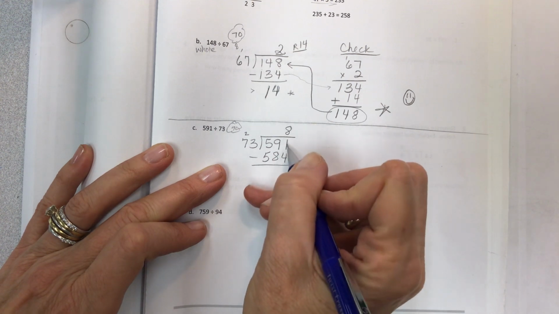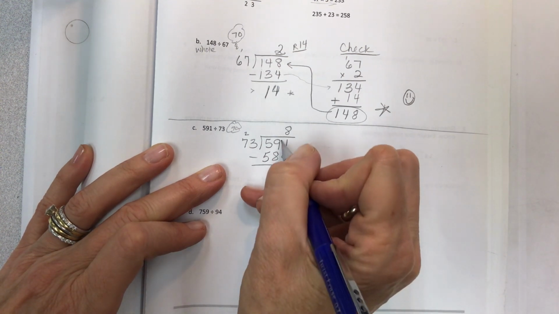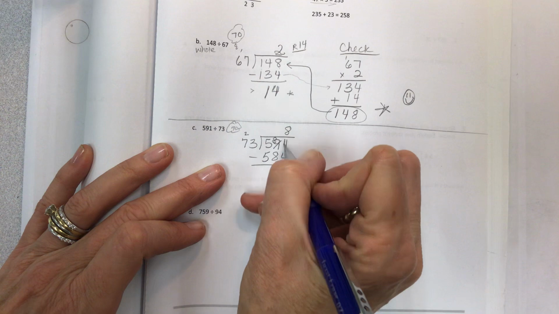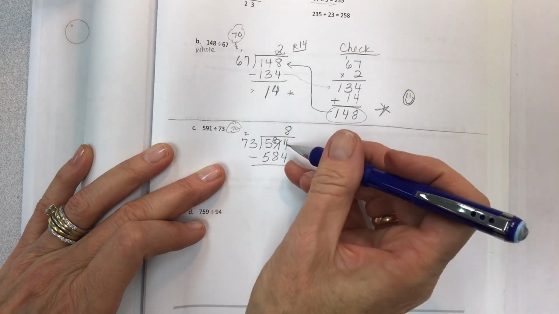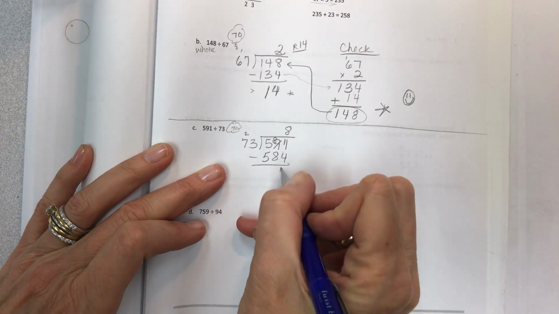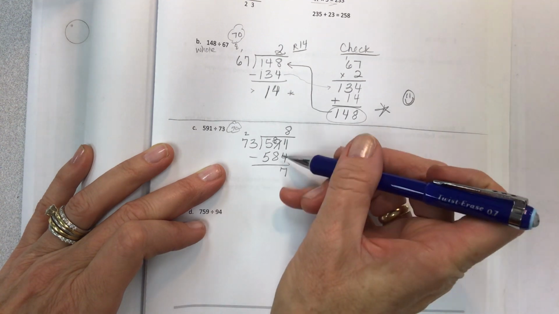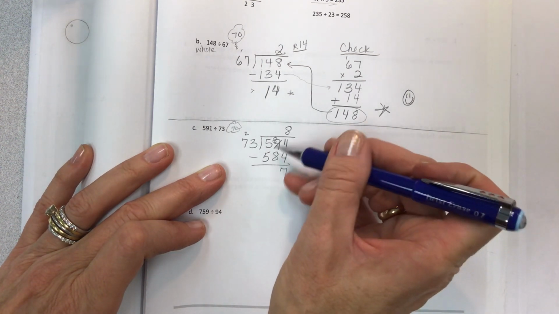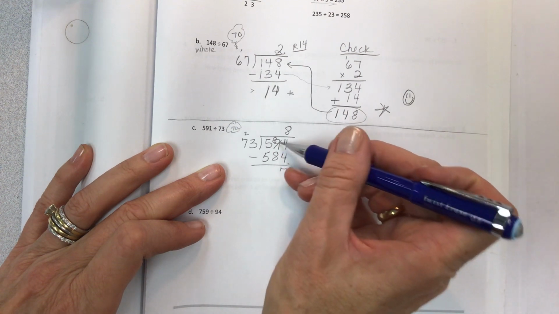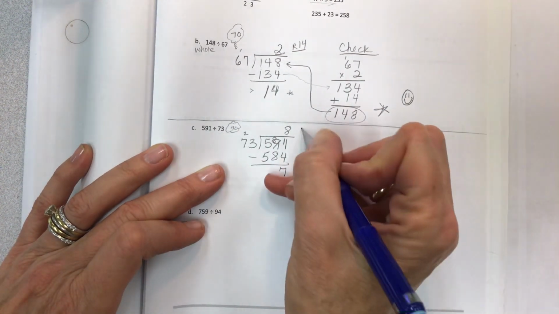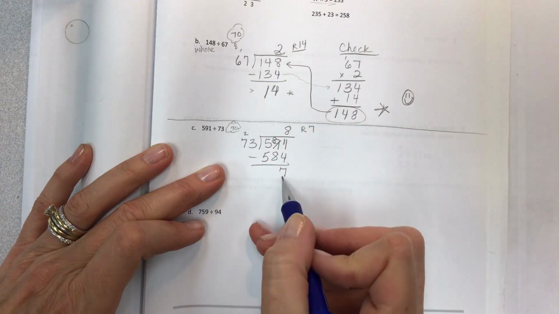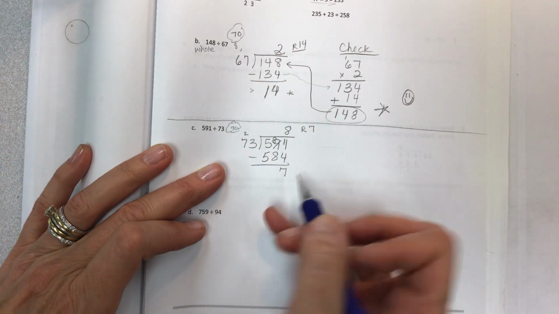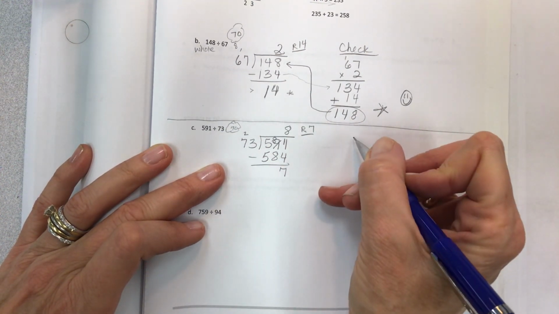Do your subtraction. You can't take 4 from 1, but that's okay. Go next door, take 1 and give 10. And 11 minus 4. And then 8 minus 8. You can also look at the difference between 84 and 91 and just do the whole subtraction there without regrouping, whatever makes you happy. Put your remainder, which is nice and tiny when compared with 73. Put your remainder up and do the check.